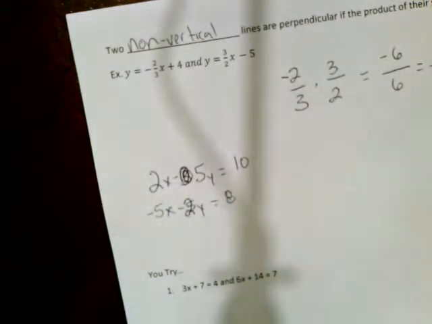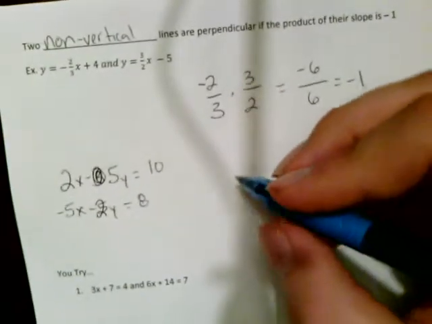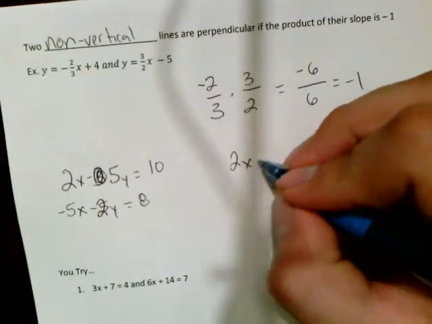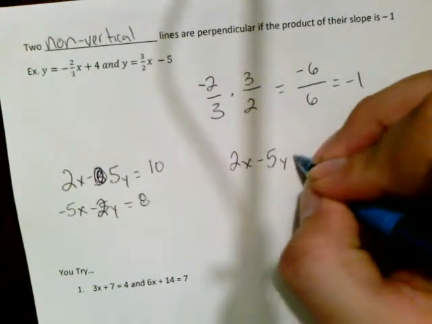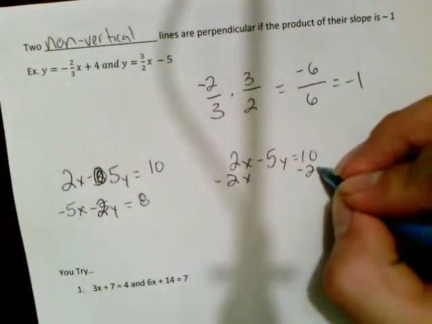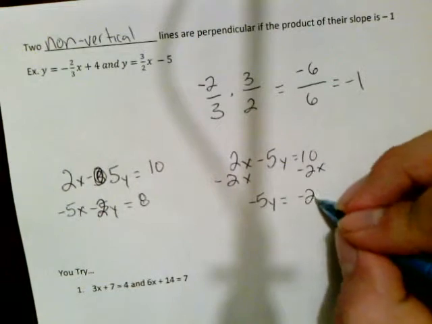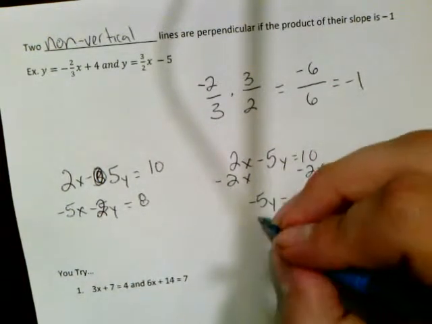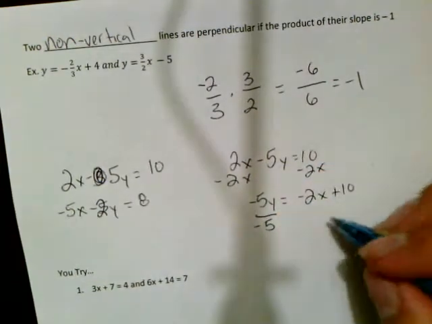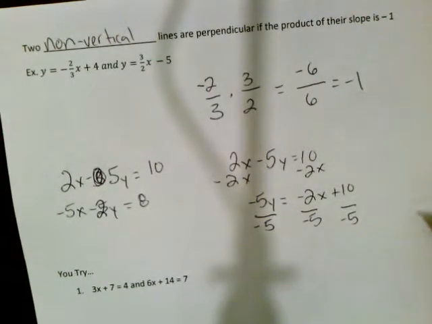So let's look at this. Alright, so first let's do the first one. 2x minus 5y equals 10. First, subtract the 2x from both sides. So you get negative 5y equals negative 2x plus 10, divided by negative 5, divided by negative 5, divided by negative 5. Okay.